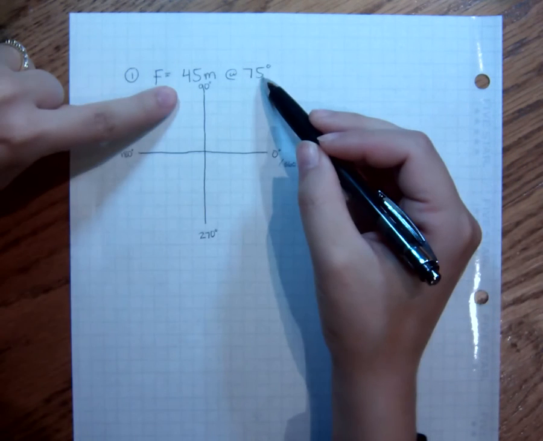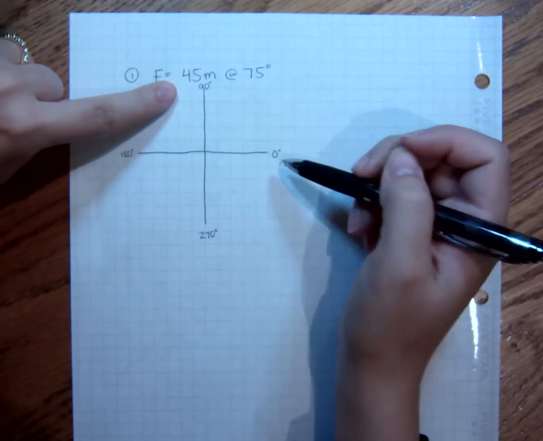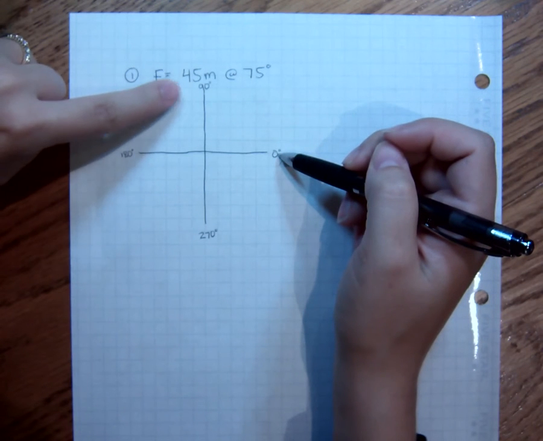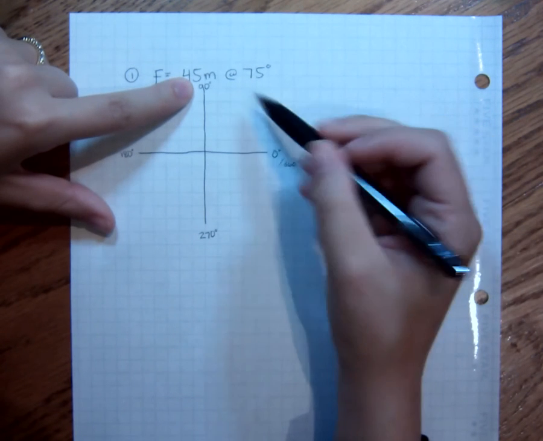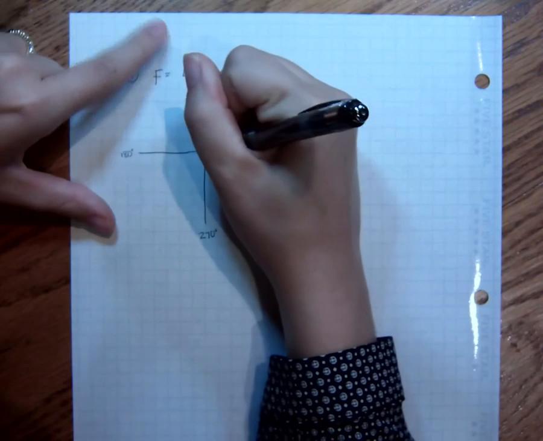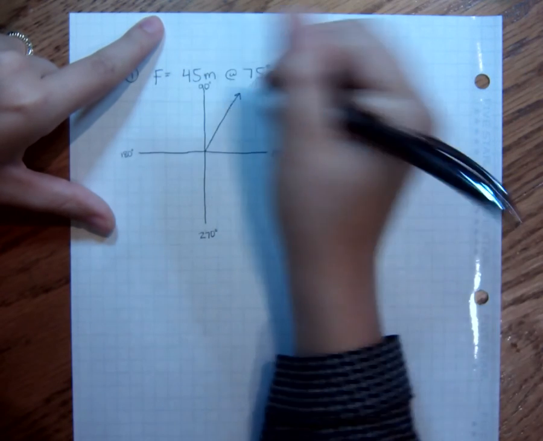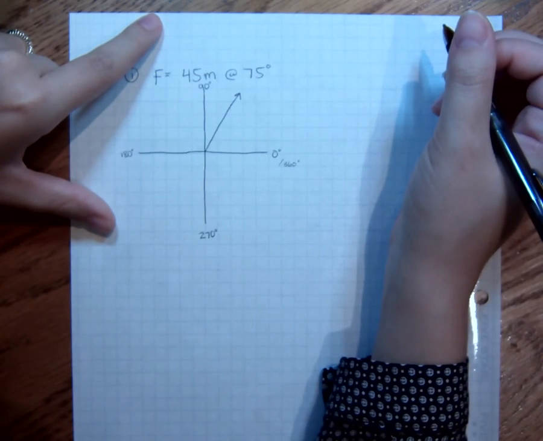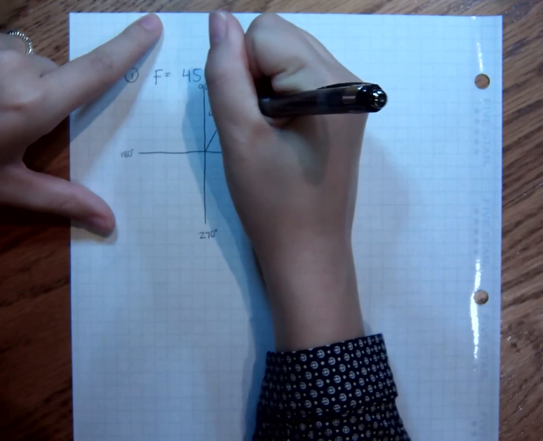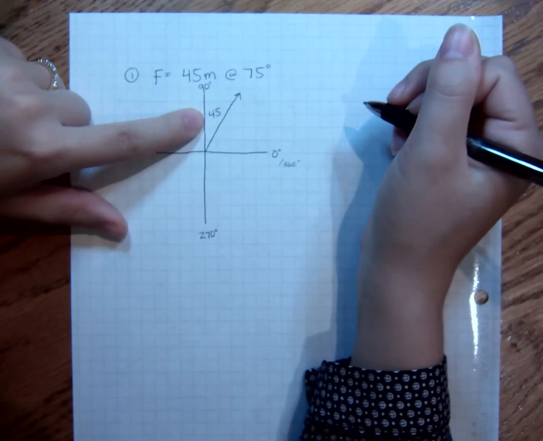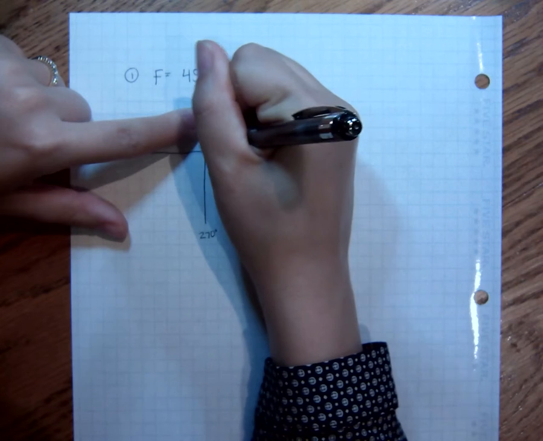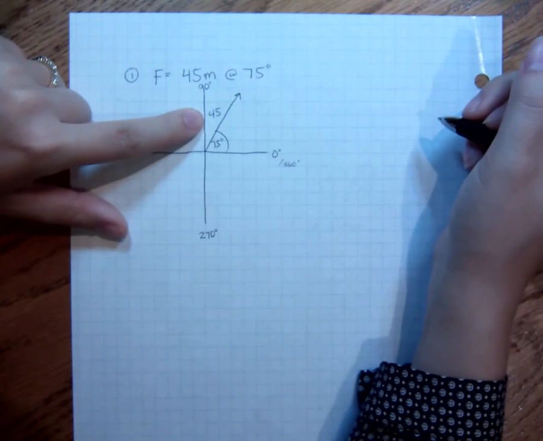So where is 75 degrees going to be here? Well, it's going to be somewhere in between 0 and 90. It's going to be a little bit closer to 90. So I'm going to draw it like this. So the length of it is 45. The angle is 75 degrees.